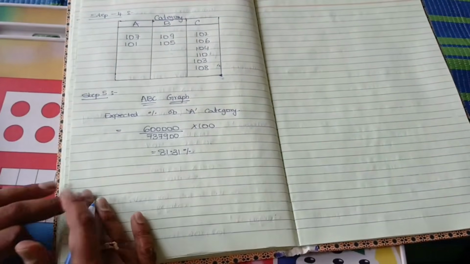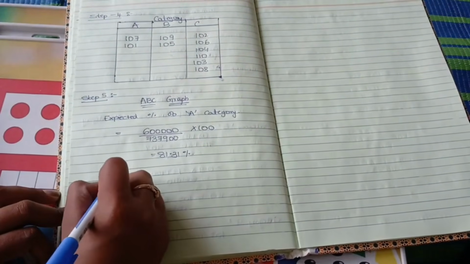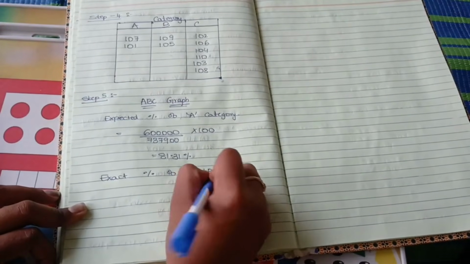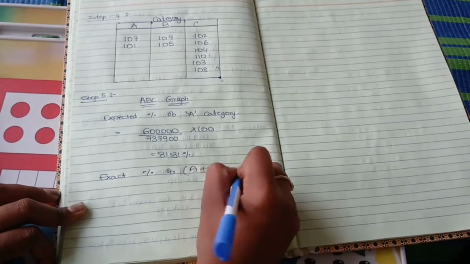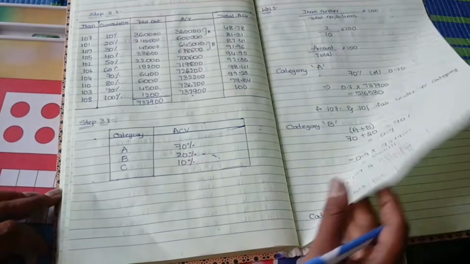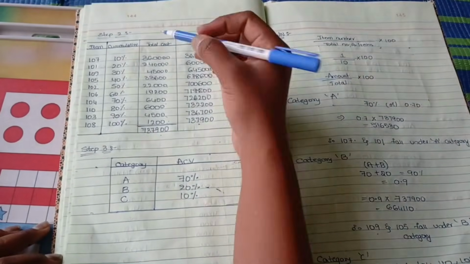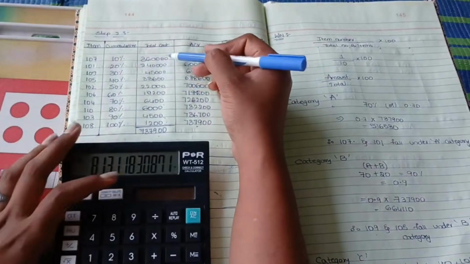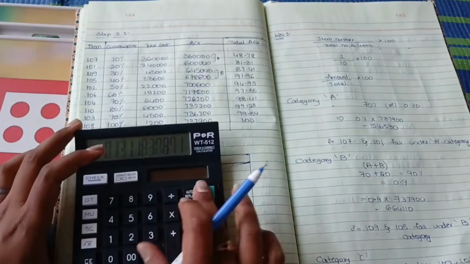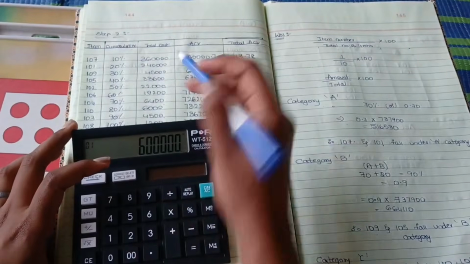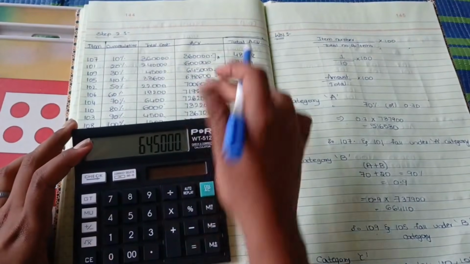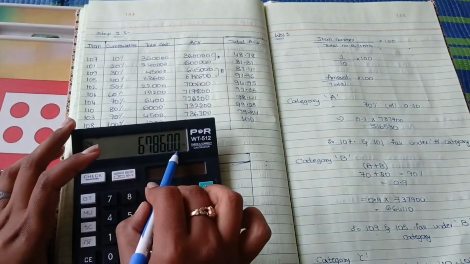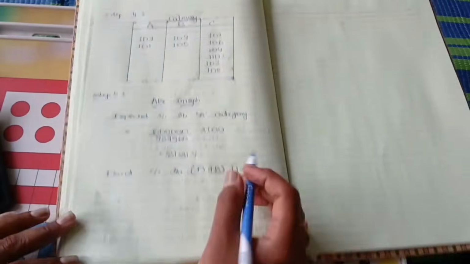Same like that, the exact percentage of A plus B. That means what are we having? So 6 lakhs plus this 2, A and B, both you need to add. See, 3,60,000 plus 2,40,000 is 6 lakhs, plus 45,000 plus 33,600. How much are you getting? 6,78,600. So that is A plus B.